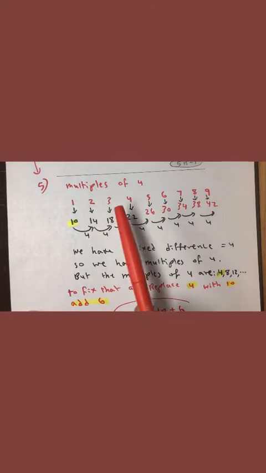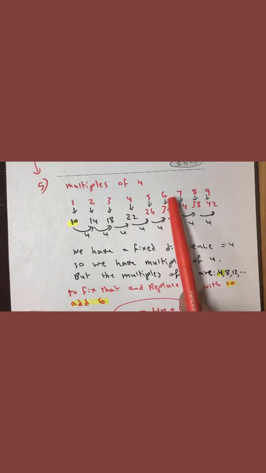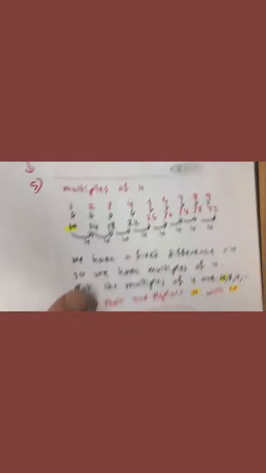If you wanna test it, let's take a number that was listed. Here's 6. 6 times 4 is 24. Add 6, that becomes 30. So it does work. Let's move on to number 6.